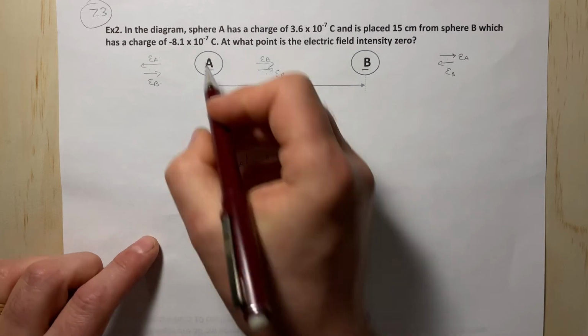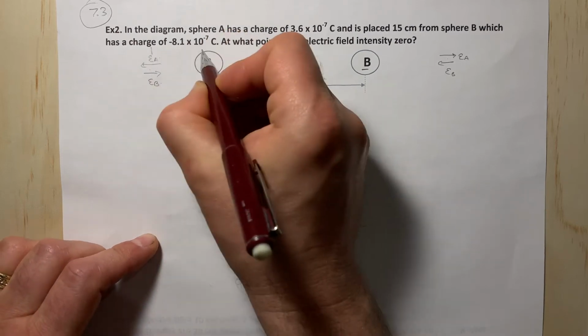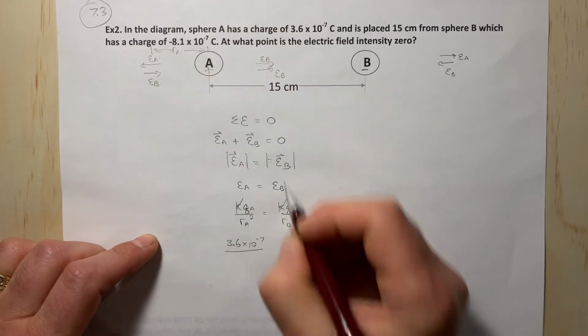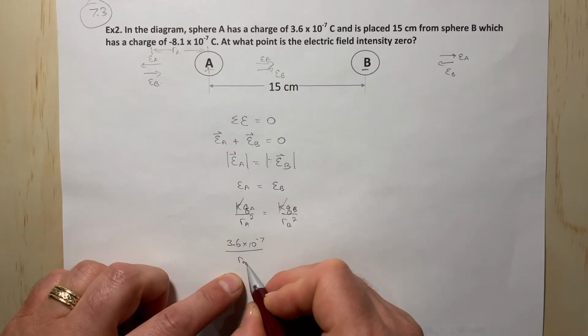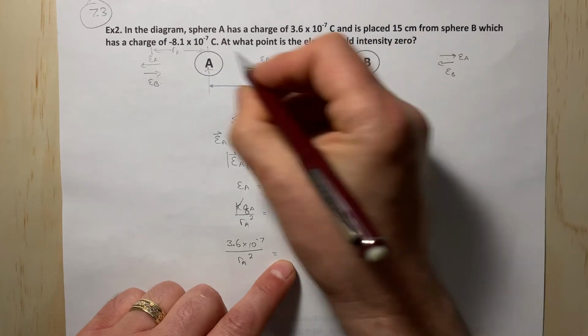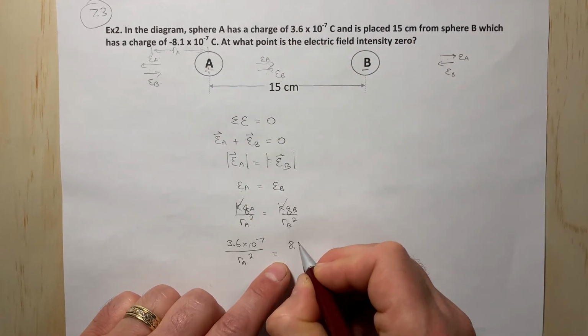RA, I don't know what it is. Let's go ahead and just draw something over here. Let's let this be RA. Okay, so I'm going to leave this as RA squared. What that means though, QB magnitude only, okay, so no negative.